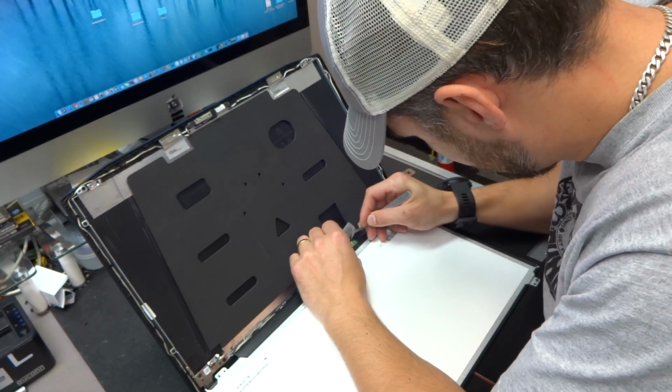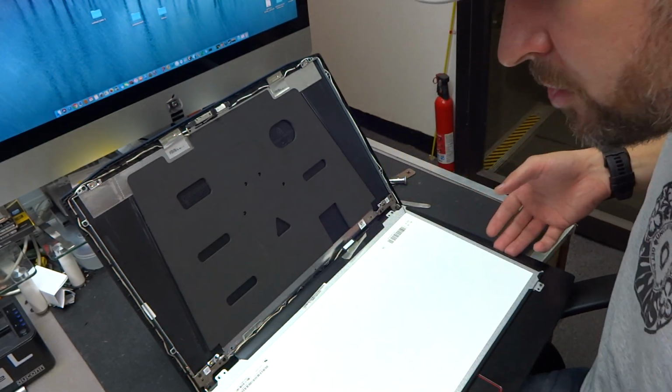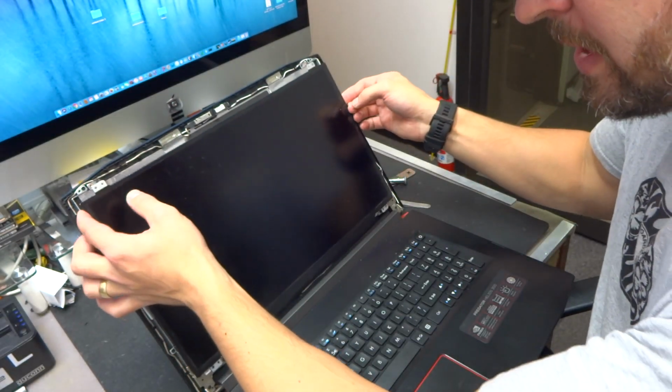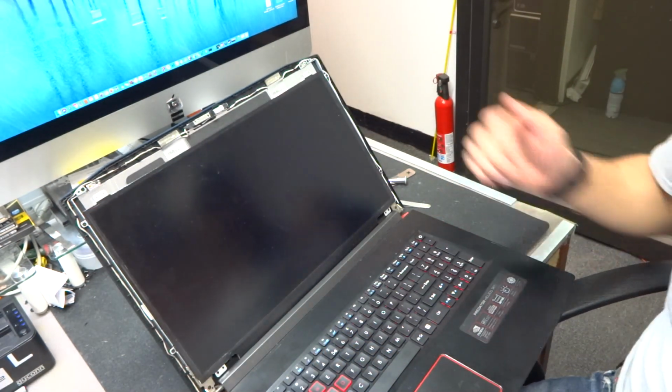Okay. And before reattaching the tape, I'm going to try the computer to see if the lines, or the issue the computer had, is still present. So I'm going to turn this on.